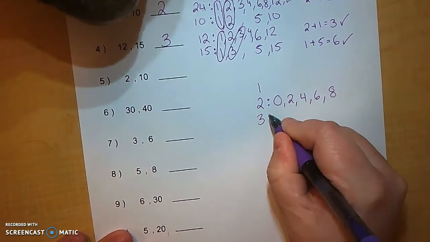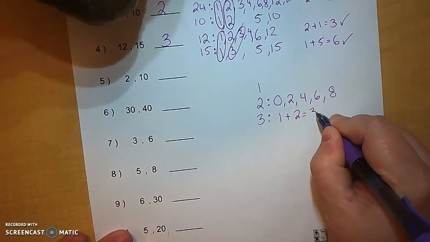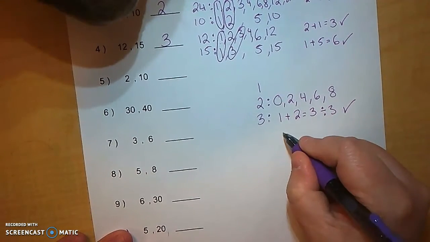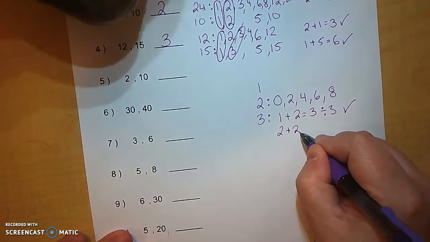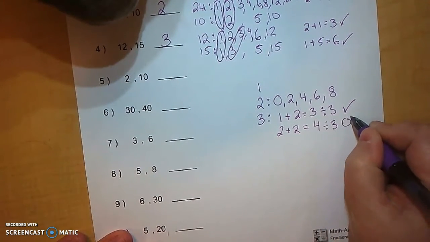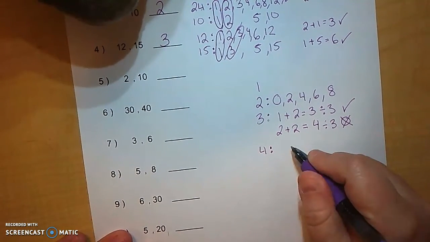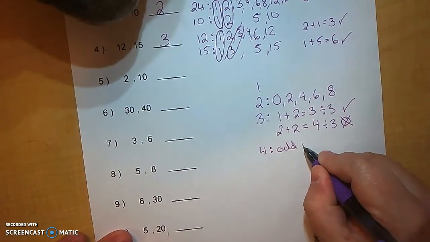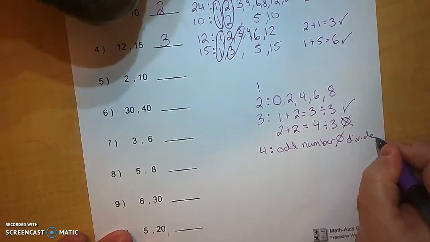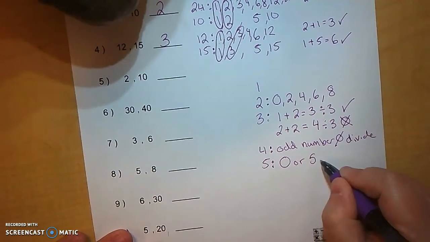For a factor of 3, if you add the numbers together and they equal something that you can divide by 3, then it's divisible by 3. If you add them together and it is not divisible by 3, it is not a factor of 3. For 4, if it's an odd number, it won't. Will not divide. For 5, it needs to end in 0 or 5, and it will divide by 5.